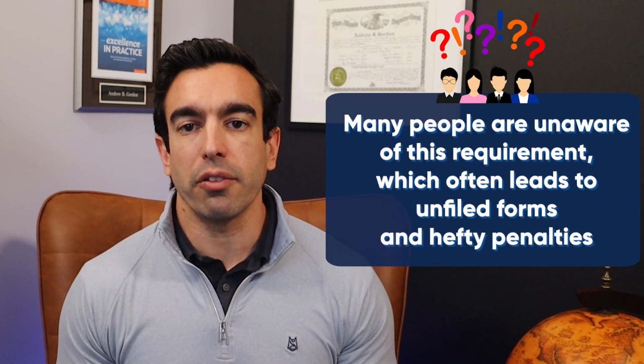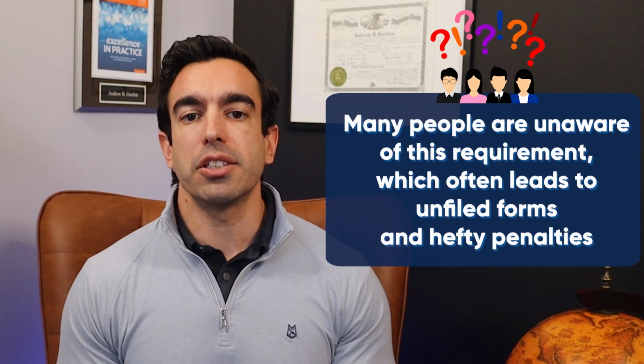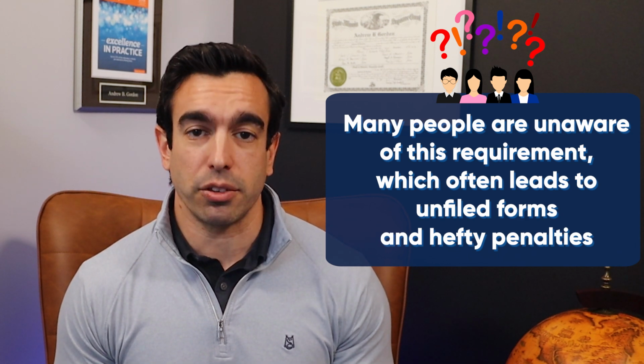If you meet the criteria for a US person and have more than $10,000 in foreign accounts, filing an FBAR is mandatory. If FBARs are news to you, you're not alone. Many people are unaware of this requirement, which often leads to unfiled forms and hefty penalties.